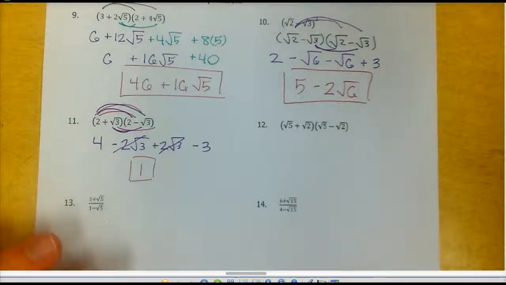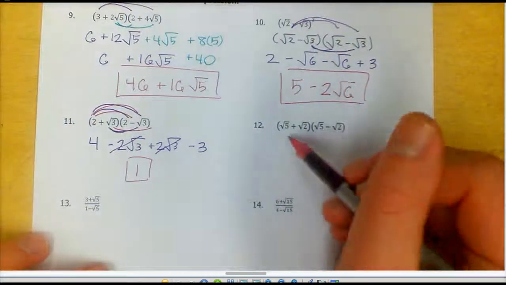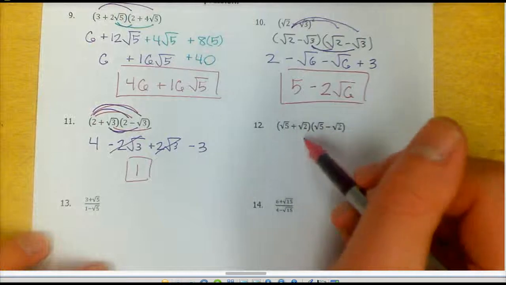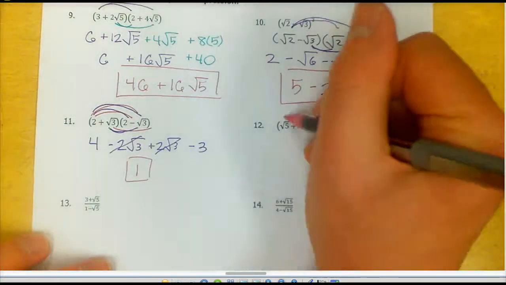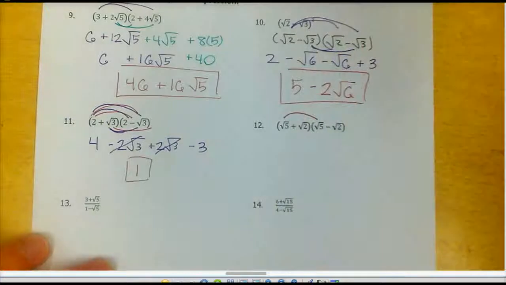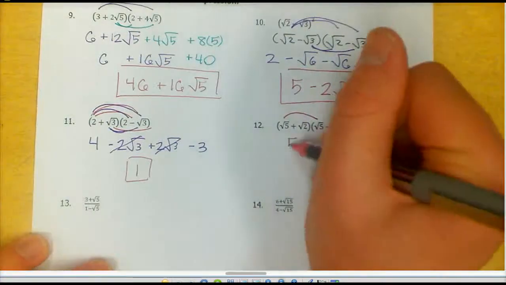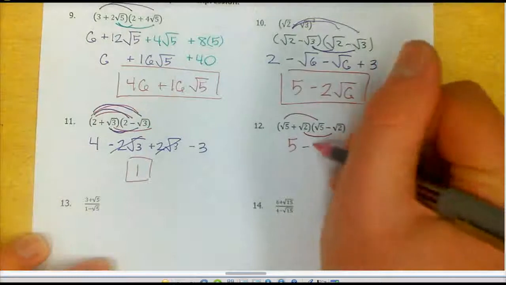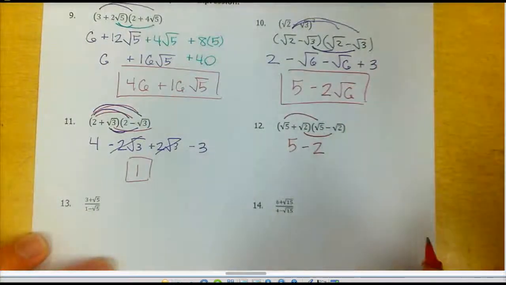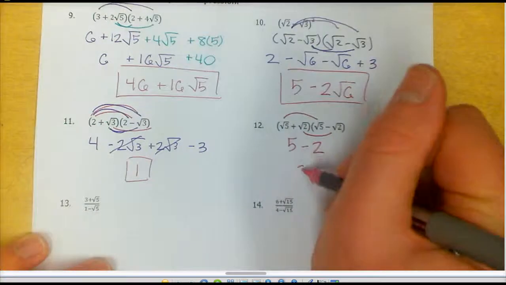Okay, number 12, similar concept. I've got 2 conjugates times each other. Radical 5 plus radical 2 times its conjugate, radical 5 minus radical 2. So all I need to do in this case is radical 5 times radical 5, which is 5. And then radical 2 times negative radical 2, which is minus 2. Again, those outers and those inners are going to cancel each other out, so I just end up getting 3 for this one.